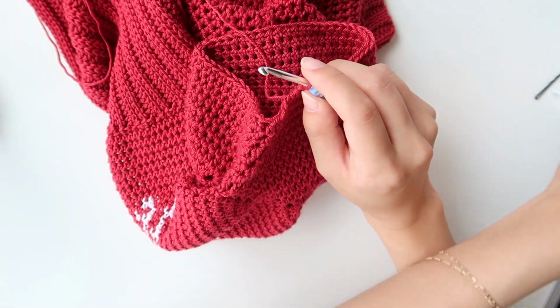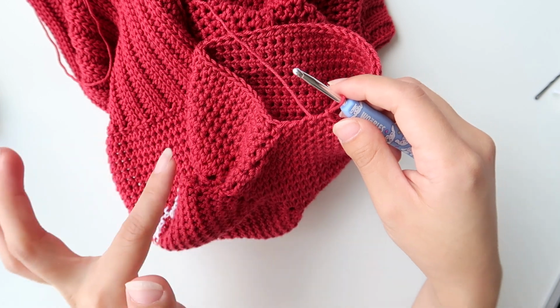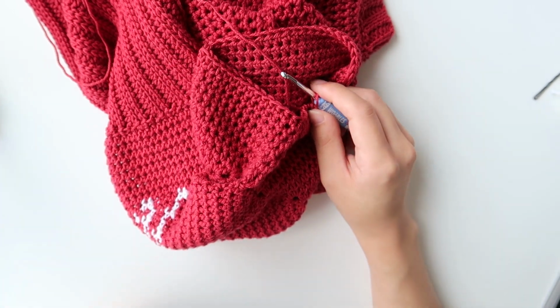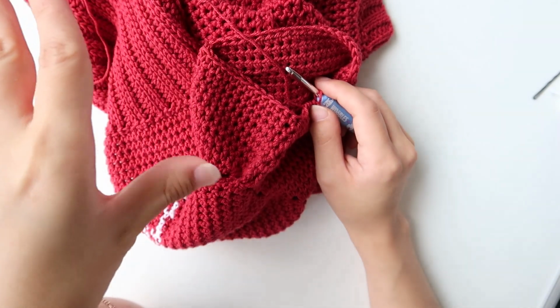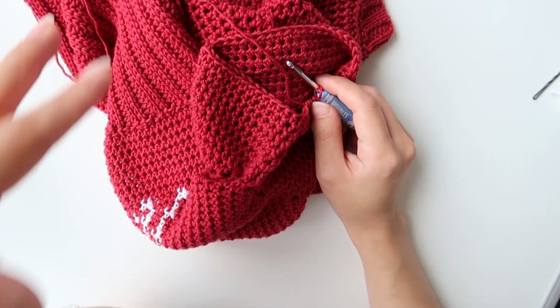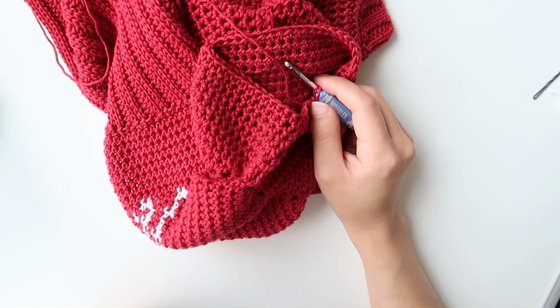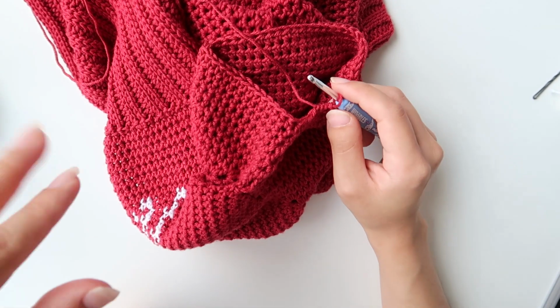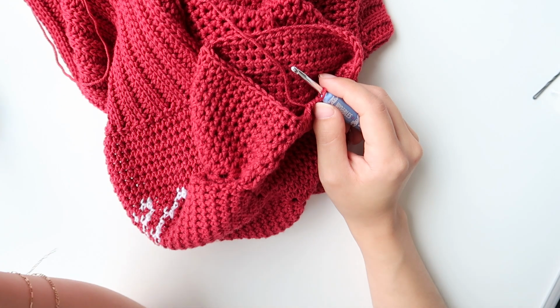I've made all my decreases, and now I am at 52 stitches. When you are making your decreases as well, or whether or not you're making decreases, I would aim to have a stitch count in a multiple of 4, just because that is the number of stitches that we kind of like attach the ribbing to the rest of our work.